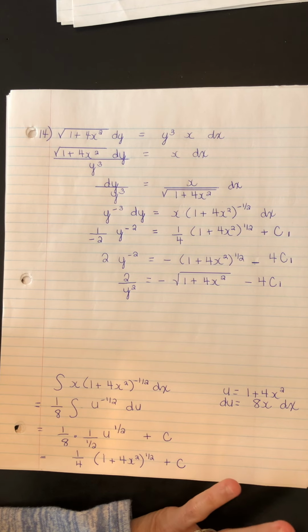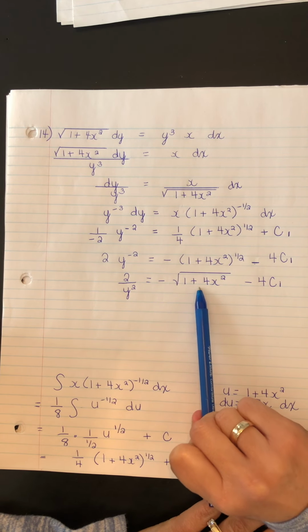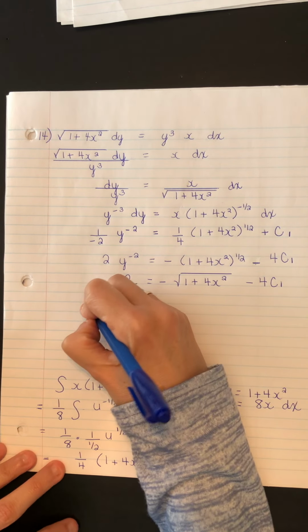And finally, since c1 is arbitrary, we might as well just call this constant c right here. So I'm going to change this to plus c, and I'll bring this to the other side where it can be added.